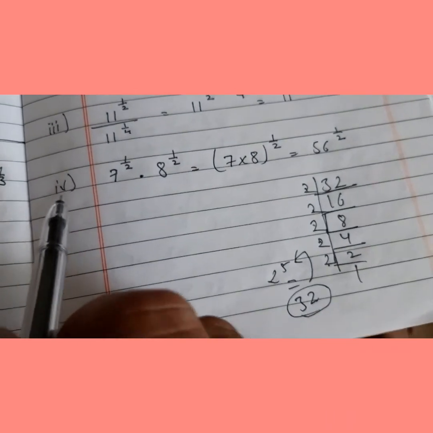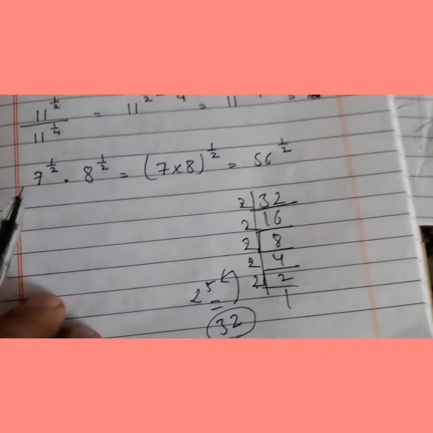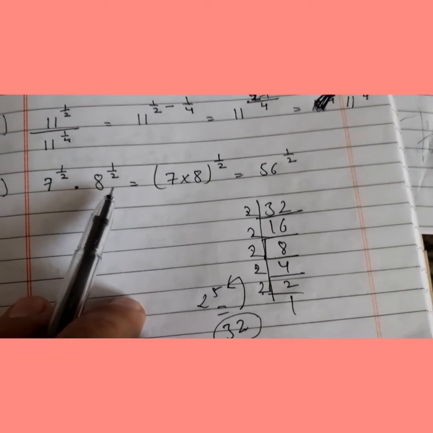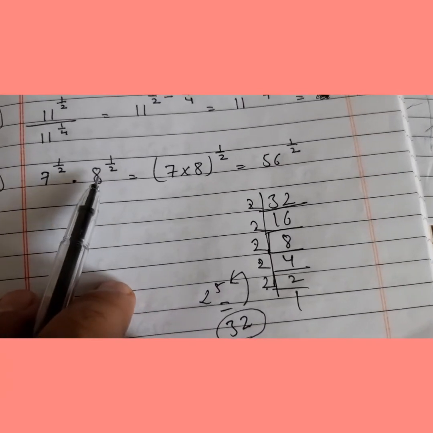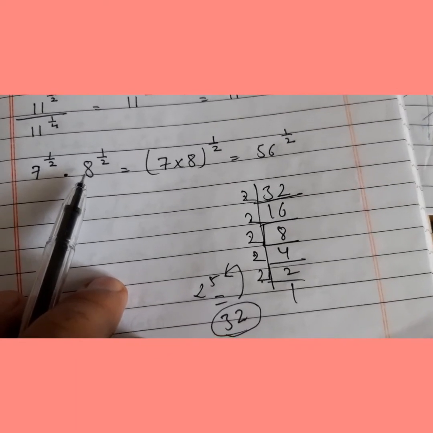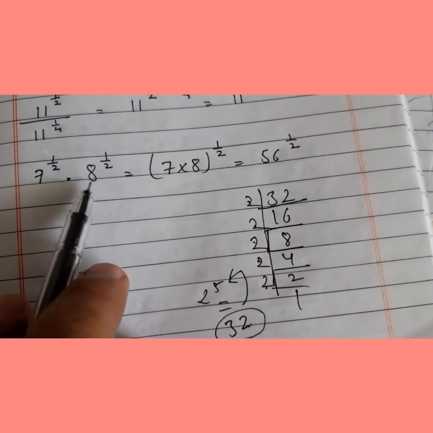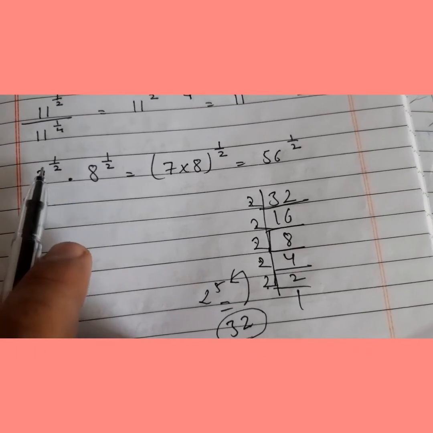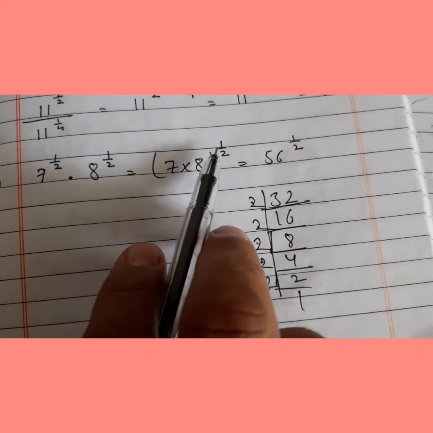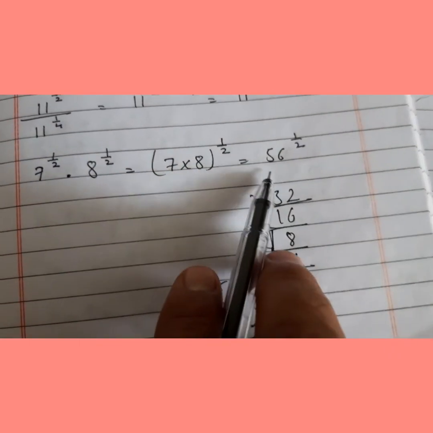And the last one, fourth part, 7 raised to power 1 upon 2 into 8 raised to power 1 upon 2. Right? Now the bases are different with the same powers in multiplication. It means we have to use the fourth law. So we multiply the bases only, and we take the power as common. So 7 times 8 whole raised to power 1 upon 2, 7 eights are 56, whole raised to power 1 upon 2.